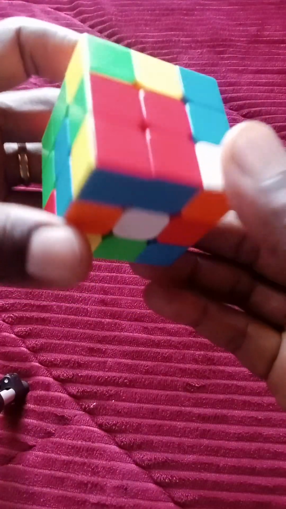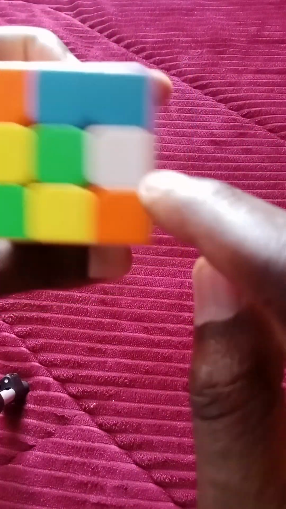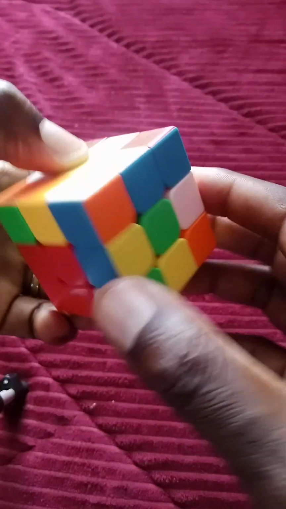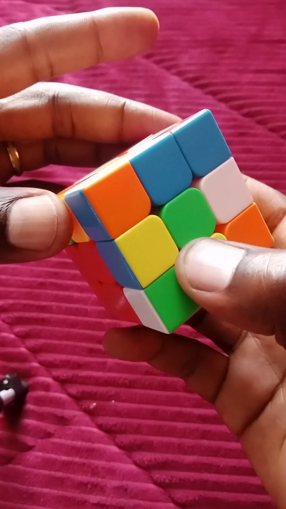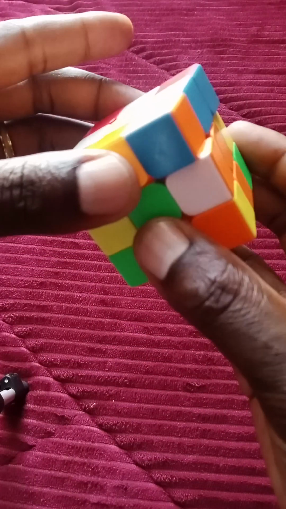Let's look for it, and here it is. So we will simply bring it to this face by first turning it to next to where we need it.